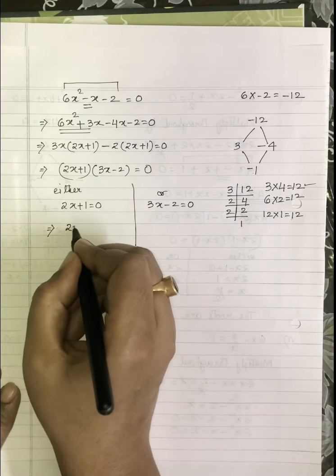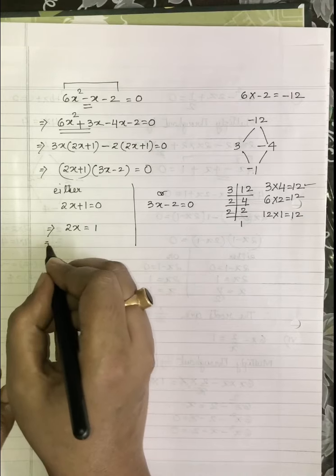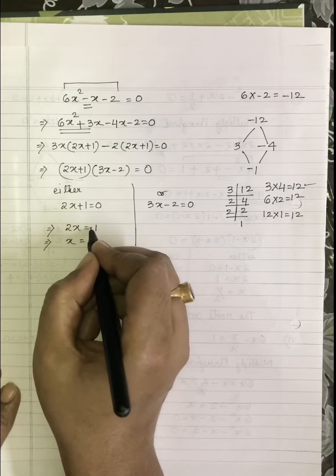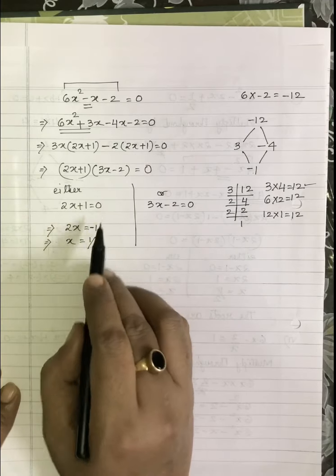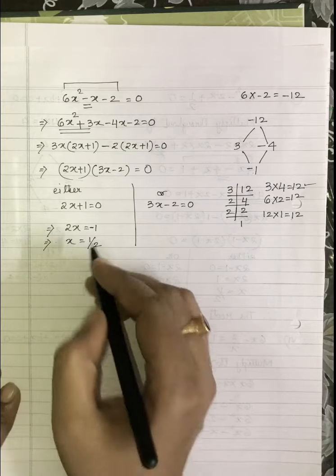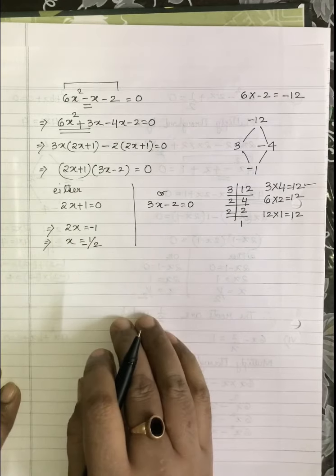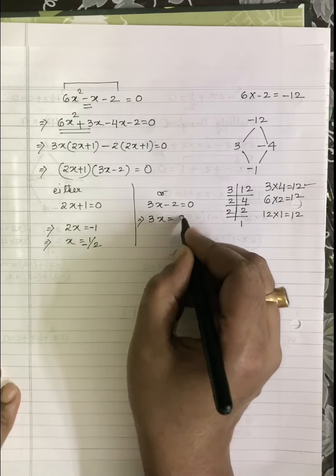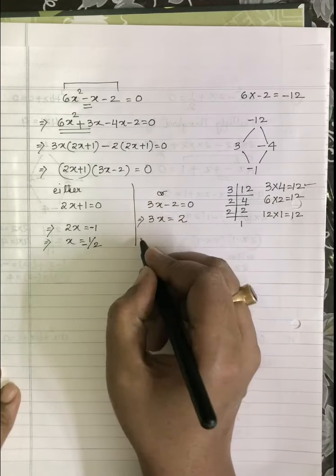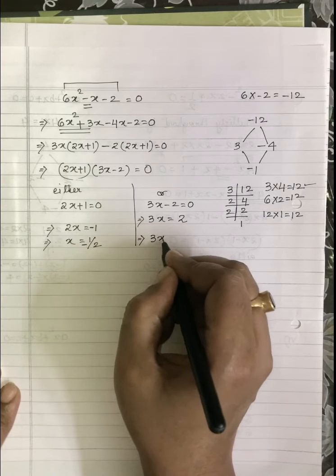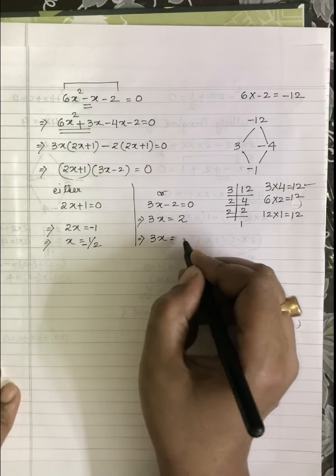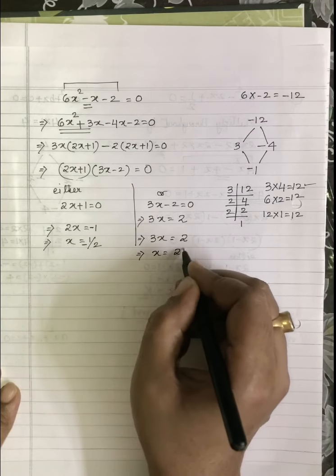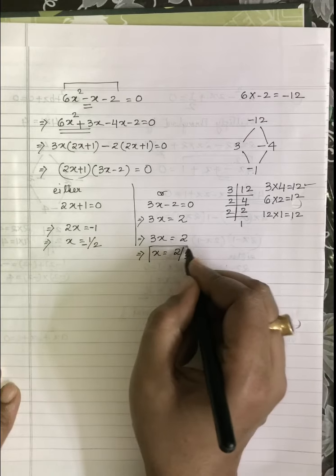So we get 2x is equal to minus 1, children. Plus 1 when goes to the other side becomes minus 1, and x is equal to minus 1 upon 2. In a similar manner here, 3x is equal to 2. The minus 2 when goes to the other side becomes plus 2, so 3x is equal to 2 or x is equal to 2 upon 3.